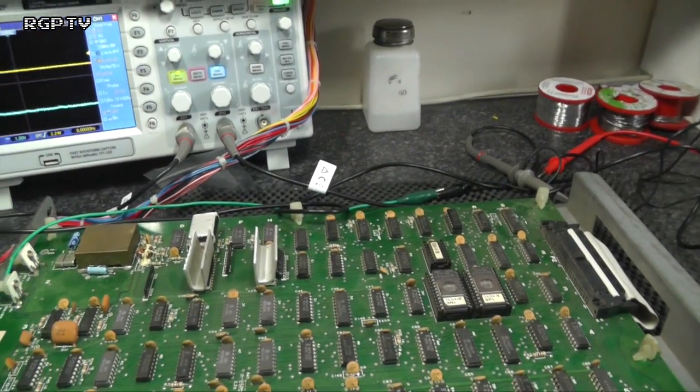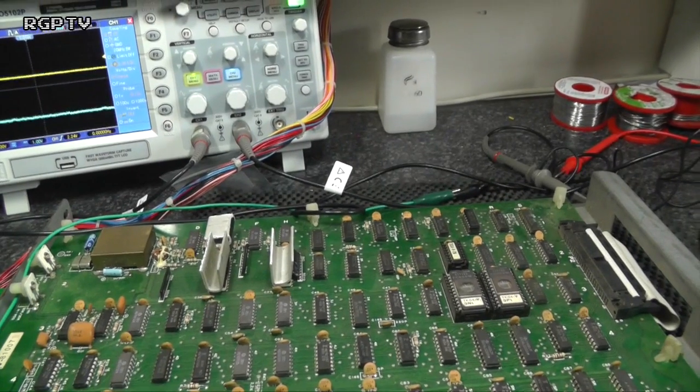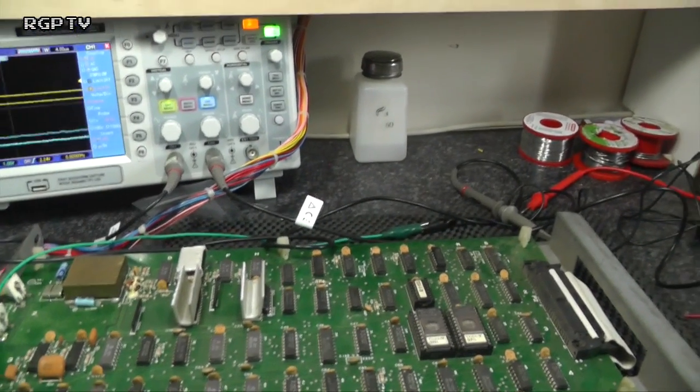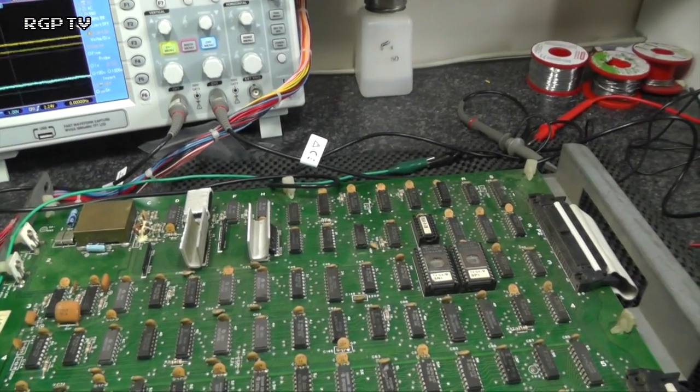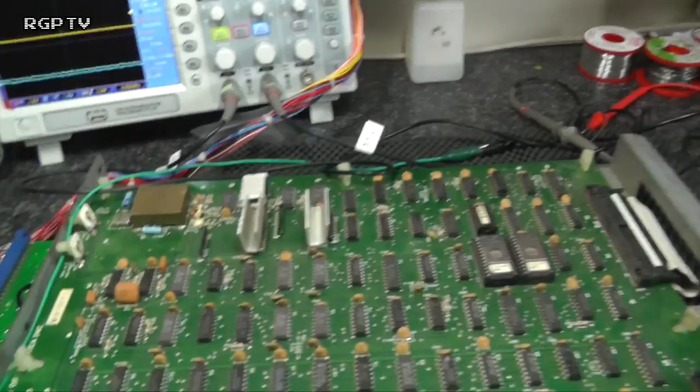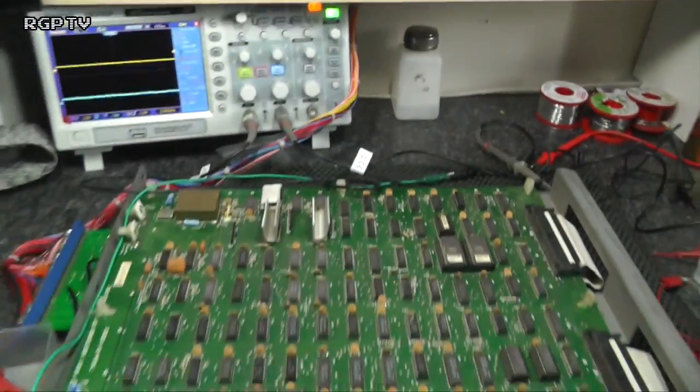If one's going, there's a good chance the other's possibly going to pop as well, but no, you know what, if it's working now, I'm going to leave it alone. That's probably not a bad rule. It's only going to take 10 minutes or so to change the chip. Okay, right, let's change the chip out.